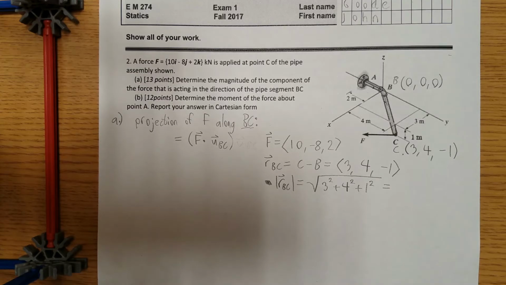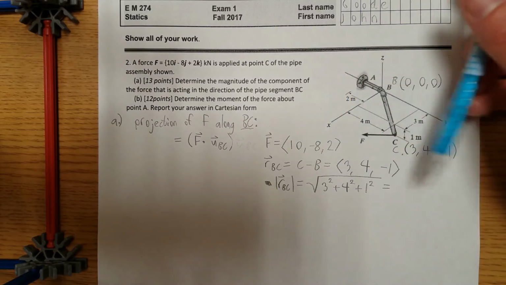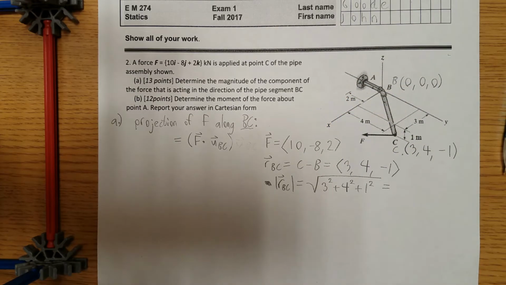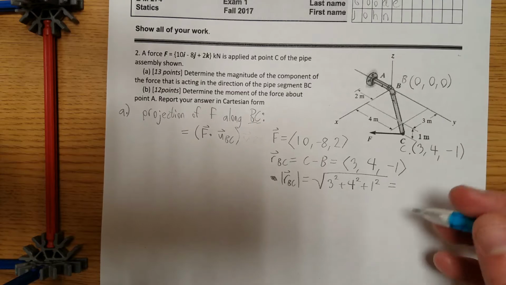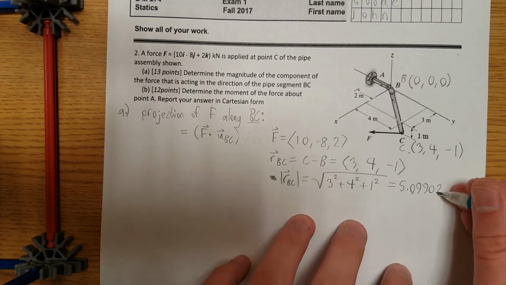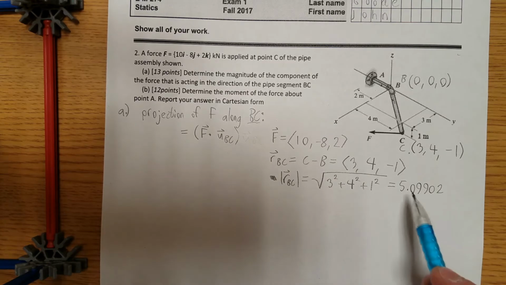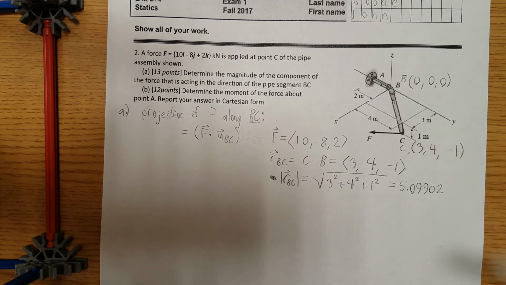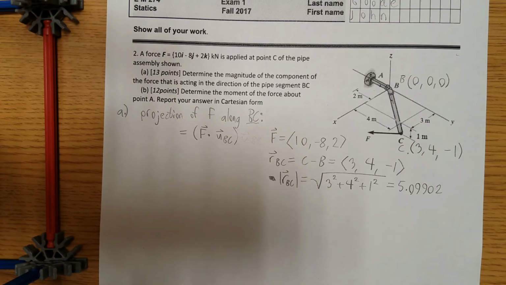I apologize about that. I'm recording in my den, so I had a slight interruption there. But what we were doing was calculating the magnitude of the position vector from B to C. So we'll just get on our calculators and punch this in. We'll take the square root of 3 squared plus 4 squared plus 1 squared, and I get about 5.09902. While you're doing the problem, it's better to use as many sig figs as you can, and then round at the end. Otherwise, if you start rounding too early, your number will be a bit off at the end. So that's some test advice that you might want to know.